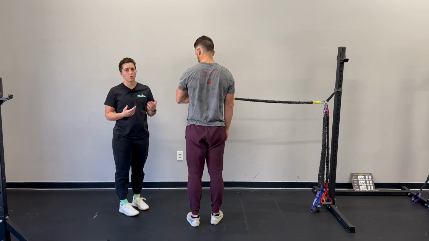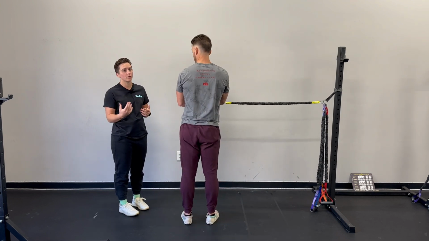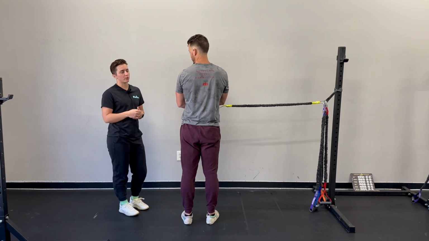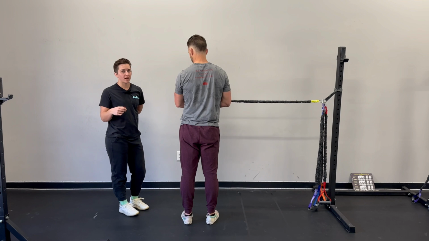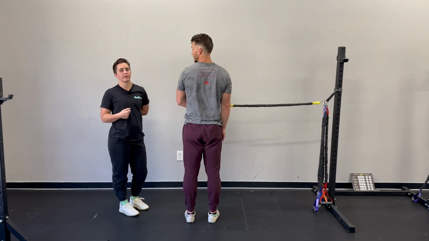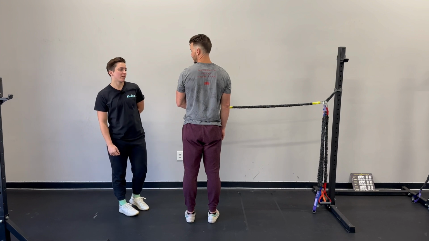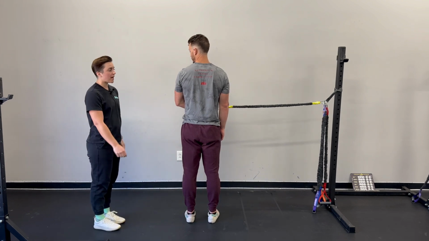These are great exercises to work your rotator cuff muscles, and they're also really good for working scapular stability and helping your scap learn how to stay against your body whenever you are internally and externally rotating, which is generally one of the more difficult things to do. So this first one is going to be external rotation.